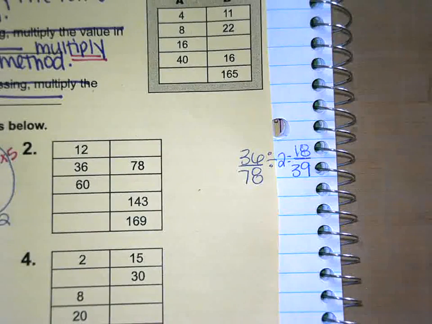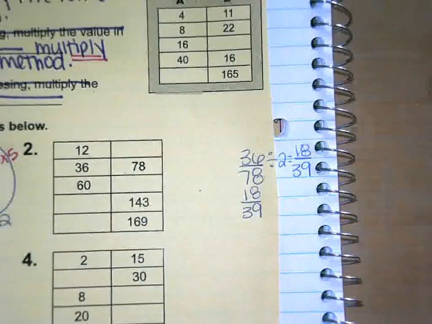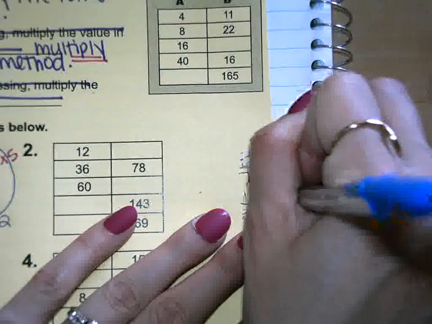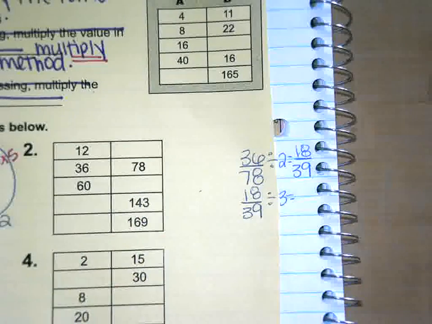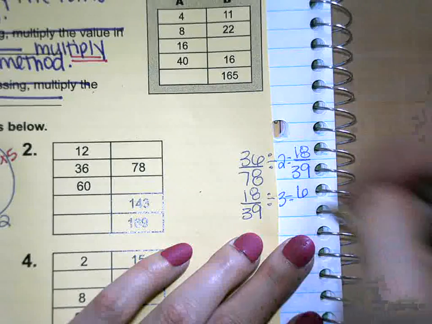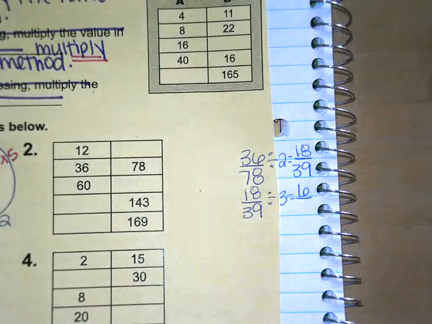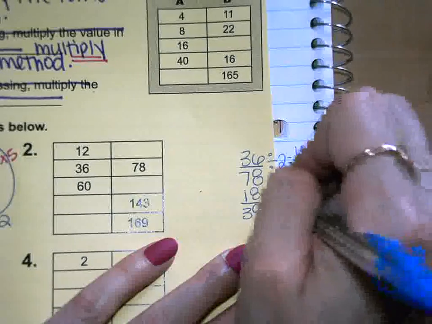Now here's the tricky part. That is not in simplest form, because I can still divide by a number. 18 and 39 are divisible by 3, which means I can do 18 divided by 3, which is 6, and I can do 39 divided by 3, which is 13.